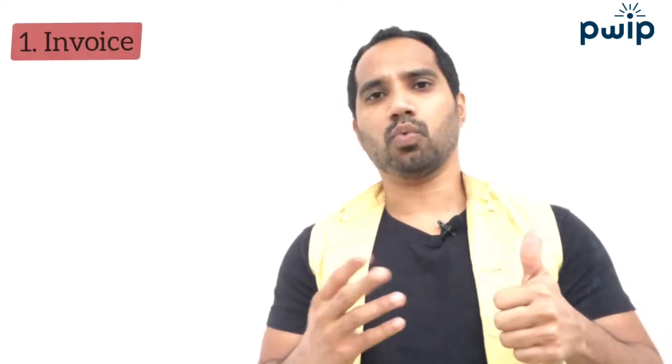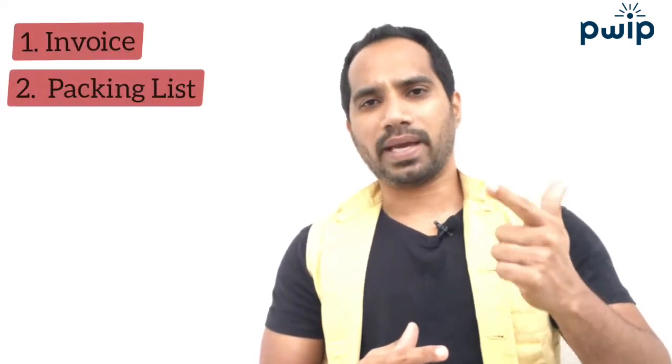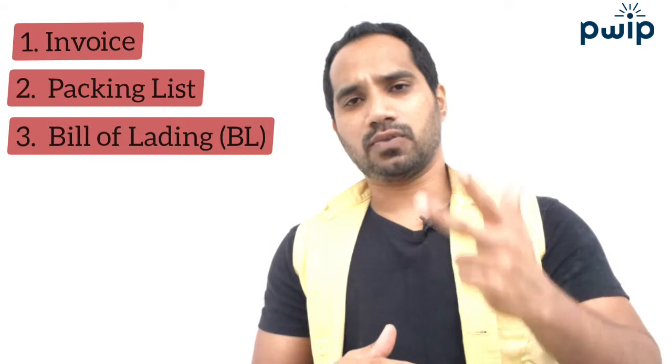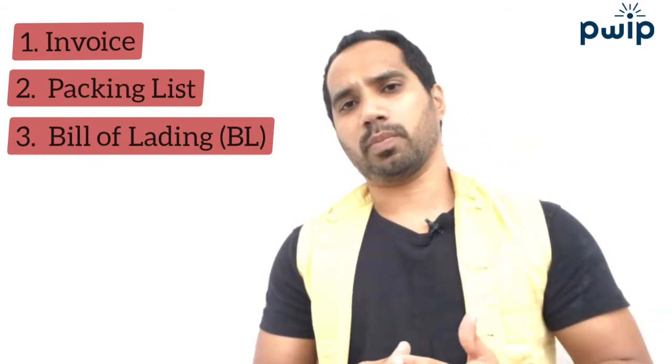One, your invoice. Second is your packing list. Third is, for example, the most important document, which is the BL. Fourth one is the phytosanitary certificate. Fifth one is the certificate of origin. Sixth one is the inspection certificate, a third party inspection certificate. Seventh one is your marine insurance. And eighth one, which is very important, is the ECGC credit insurance that you have taken on the buyer, right?